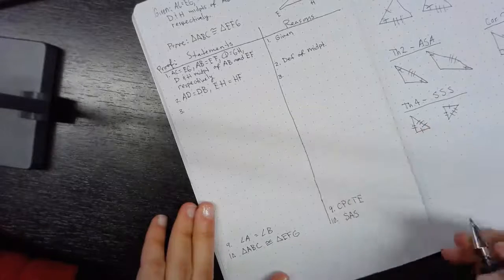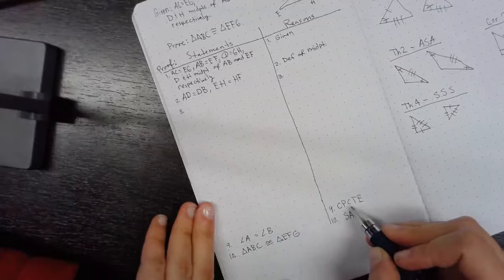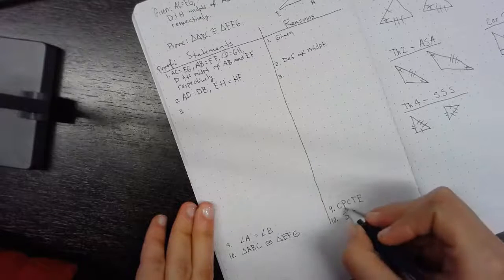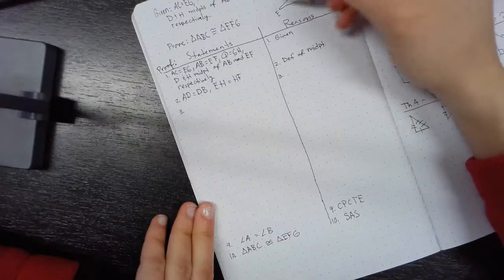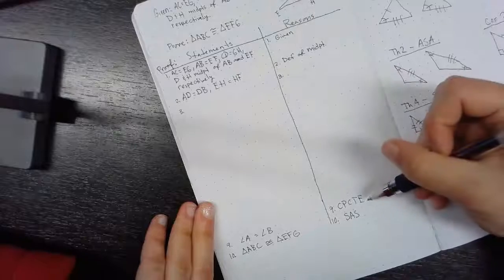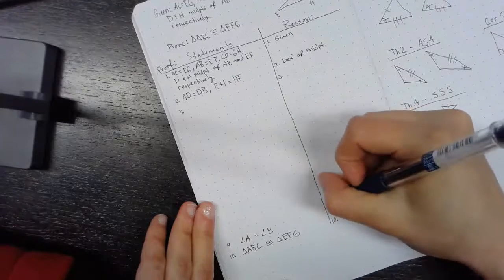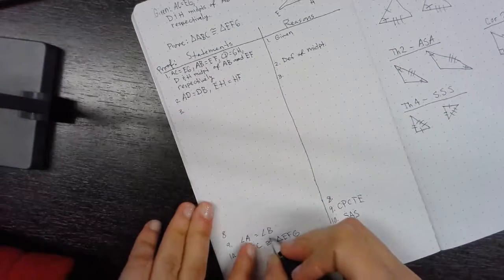CPCTE. Remember, CPCTE stands for corresponding parts of congruent triangles are equal. And corresponding parts, so angle A and angle E, these would be corresponding parts of these two triangles, can only be equal if we have already proven congruent triangles. So in step 8, we will have to have proved the triangle that these are part of.